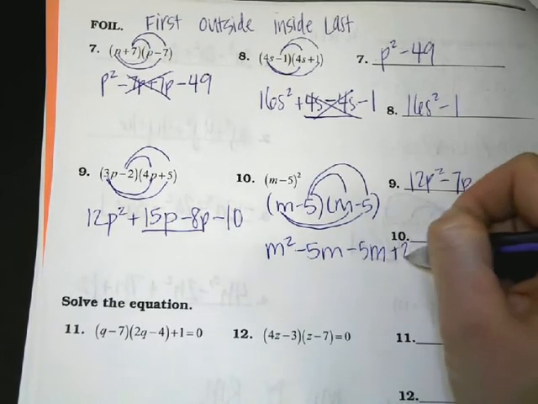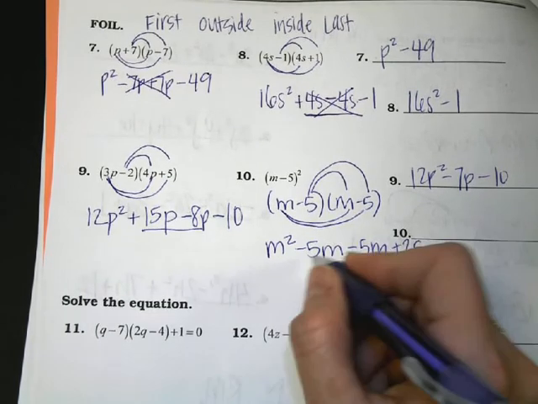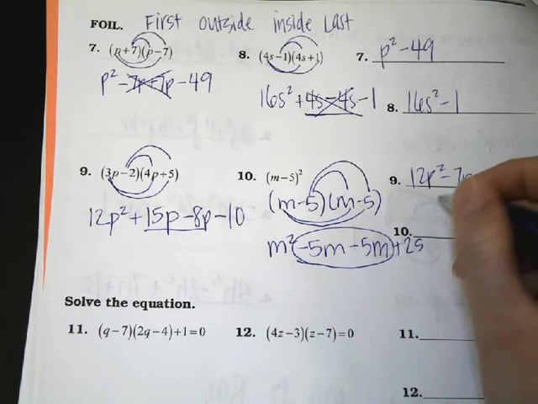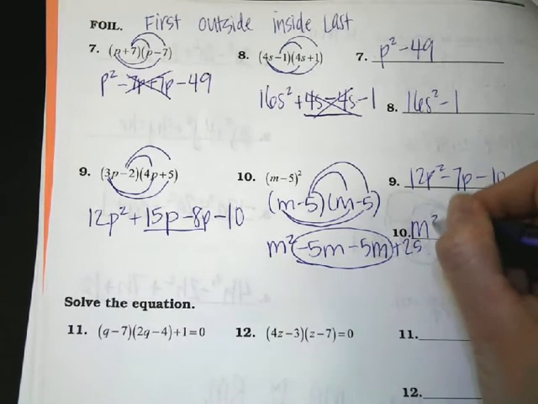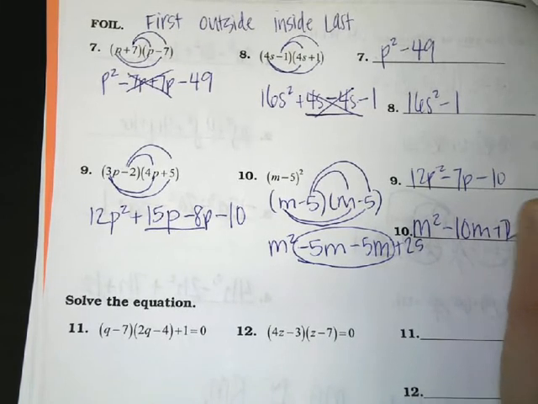Combine like terms: negative 5m minus 5m comes out to negative 10m. So you rewrite your whole answer: m squared minus 10m plus 25.